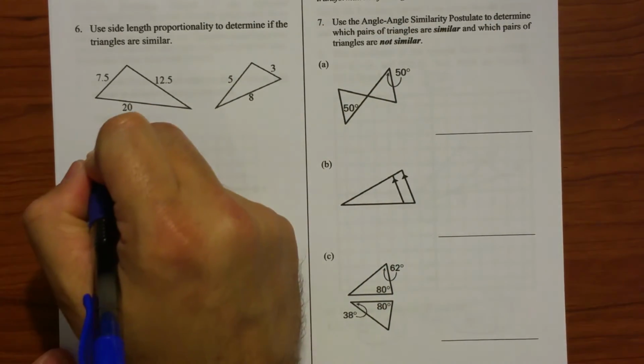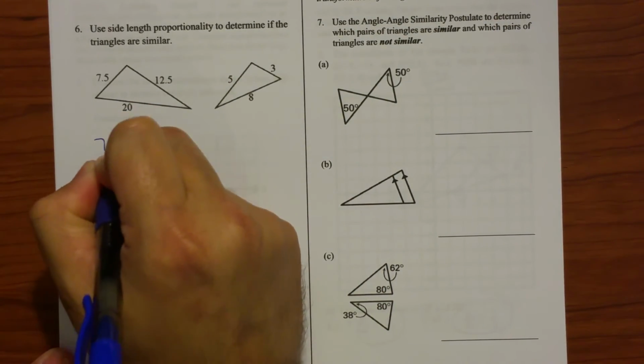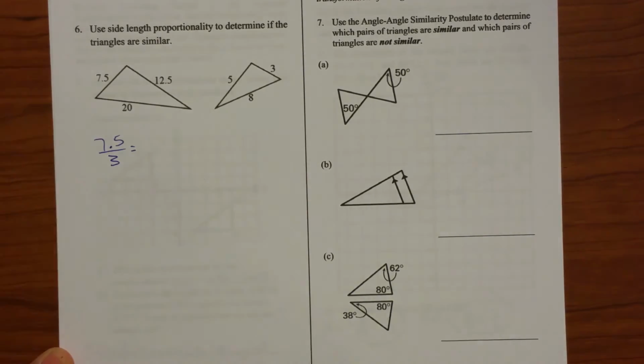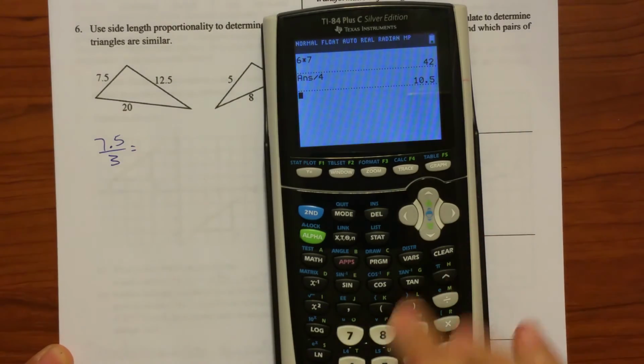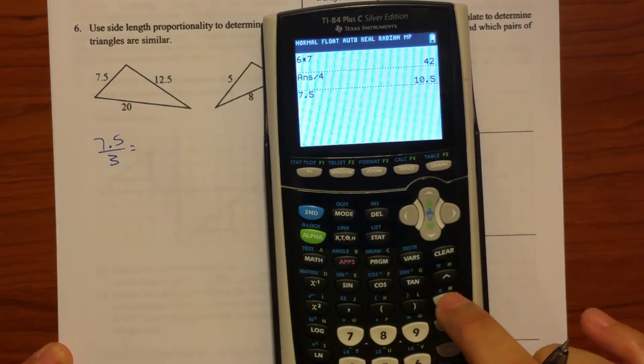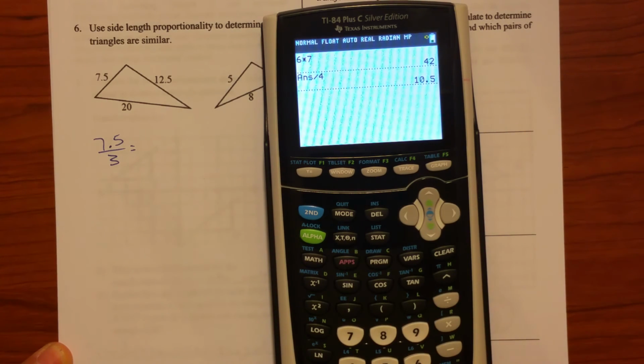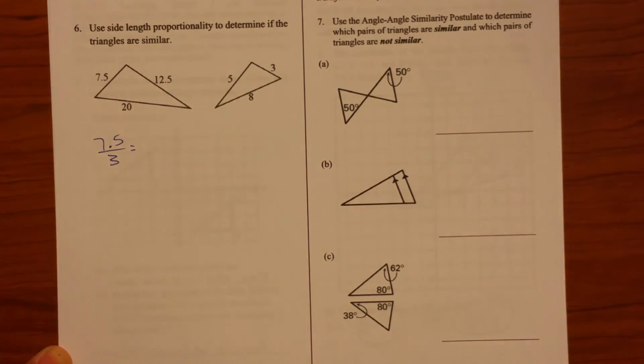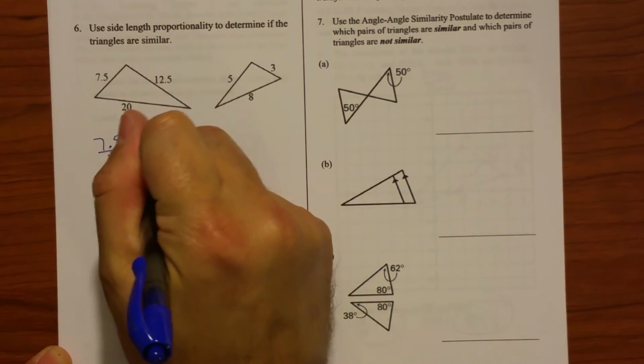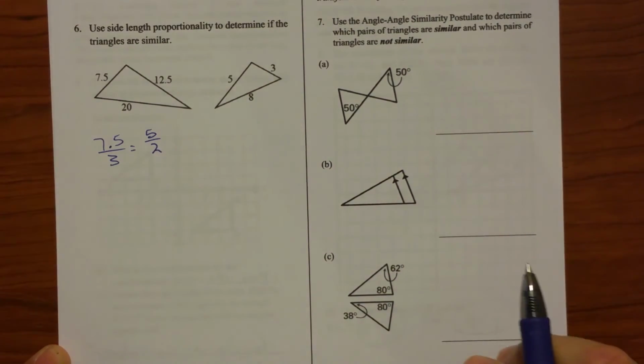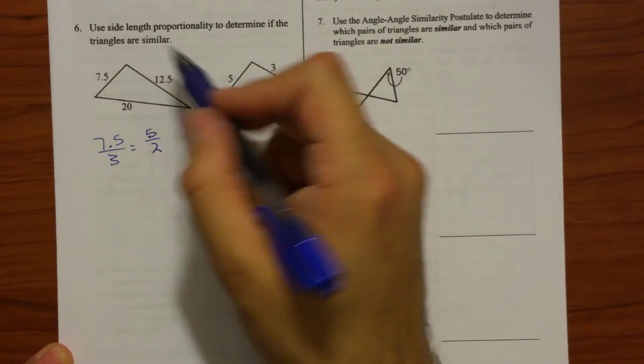So it would be, let's go 7.5 over 3. Let's reduce that one. So 7.5 divided by 3, and I'm going to turn that into fractions. So I have 5 over 2. Okay, so that's that one.